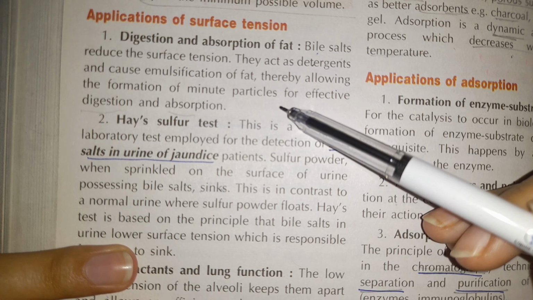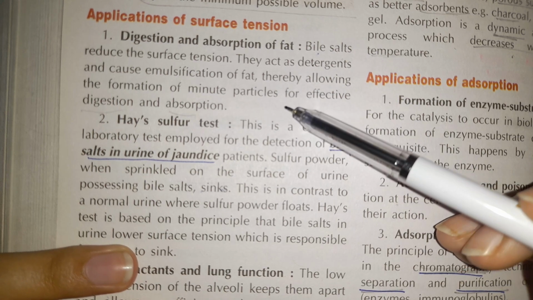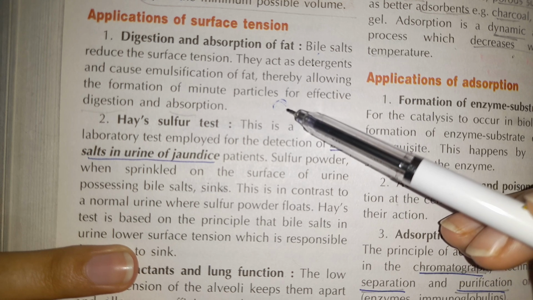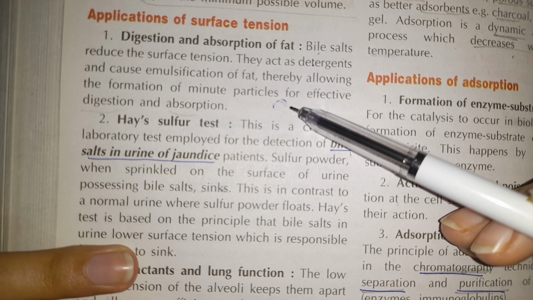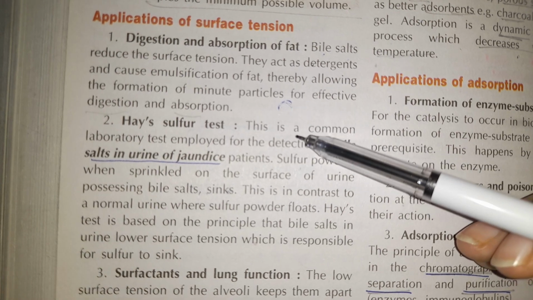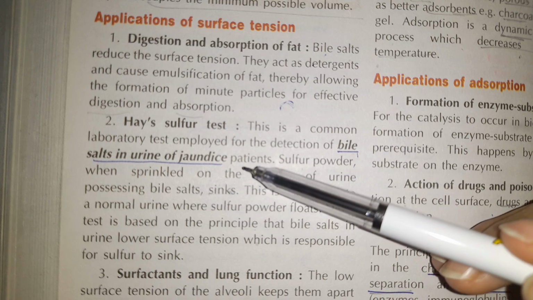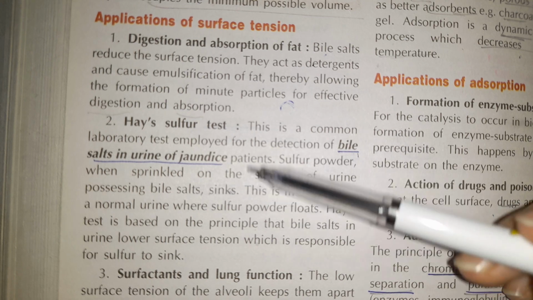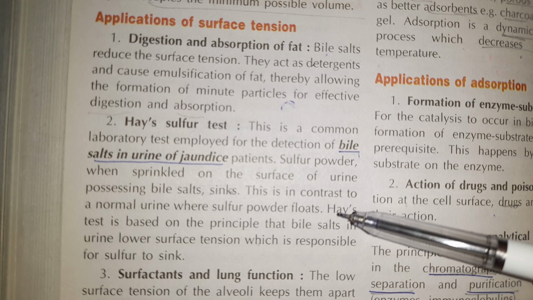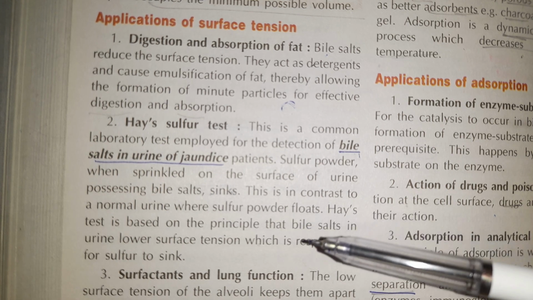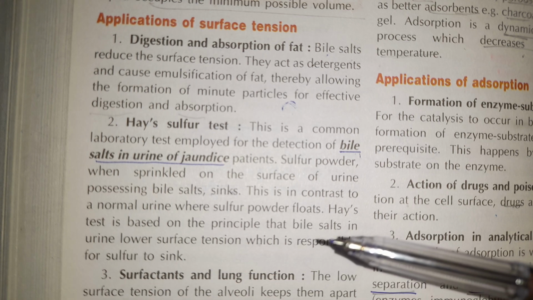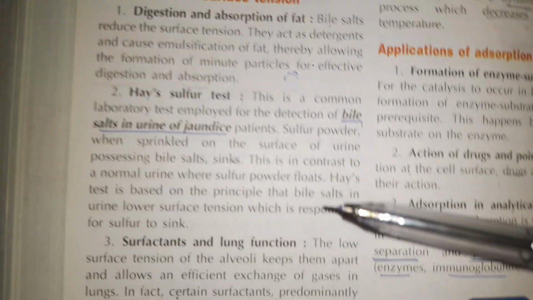We take urine of one patient, and to check whether the patient is jaundiced or not, we sprinkle certain sulfur particles on that urine. If the sulfur particles tend to settle downwards, there's bile present. The person is having jaundice. But if the sulfur particles stay on the surface, it means that there is no bile in the urine, as a result of which there is no jaundice in the patient, and the result helps in the diagnosis of jaundice via this urine test.